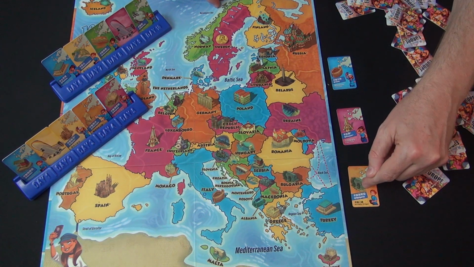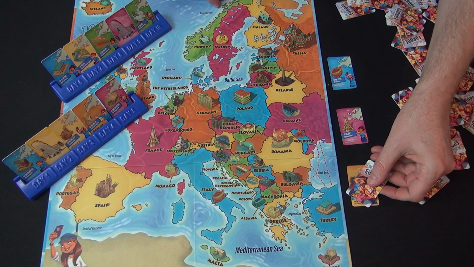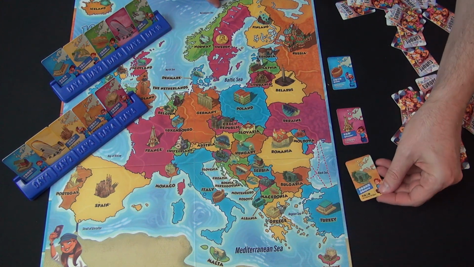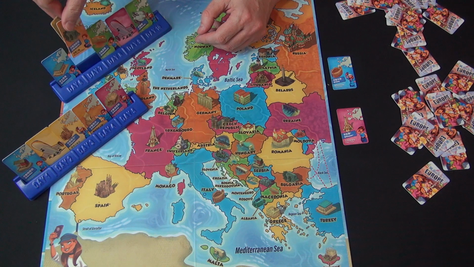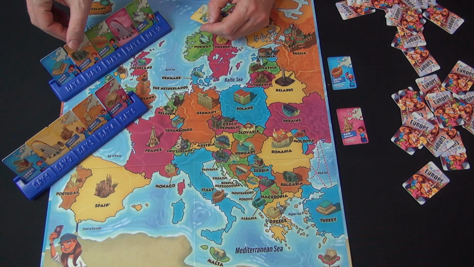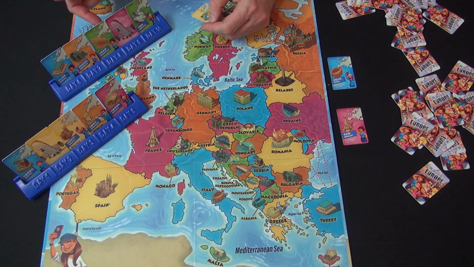If no one covers up Bulgaria with a discard before my turn comes back around, I can pick up Bulgaria and then drop it in here, and now I have a connection between Turkey, Bulgaria, and Macedonia.